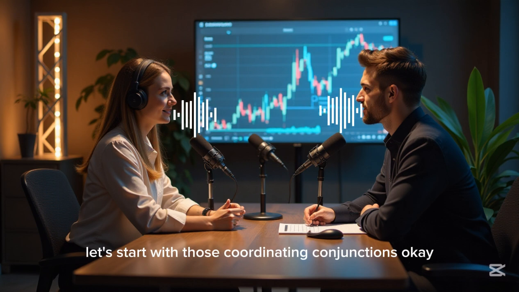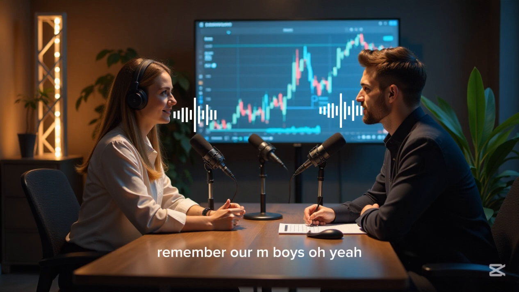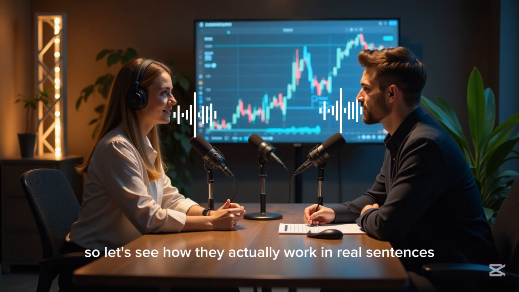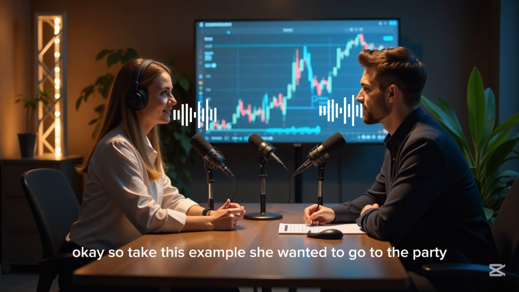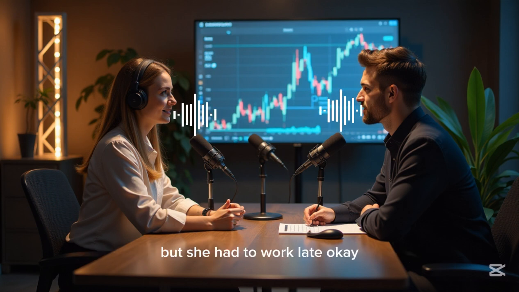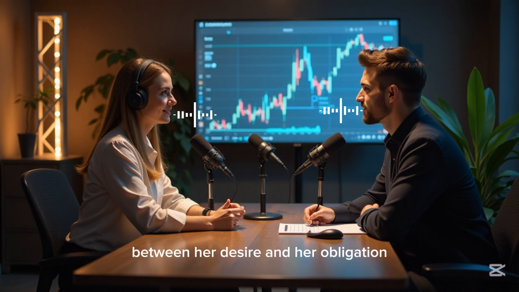Absolutely. Let's start with those coordinating conjunctions. Remember our M boys? Oh, yeah, I'll never forget them now. Good. So let's see how they actually work in real sentences. Take this example. She wanted to go to the party, but she had to work late. Okay, so there's that contrast between her desire and her obligation. Exactly. It really highlights that conflict.